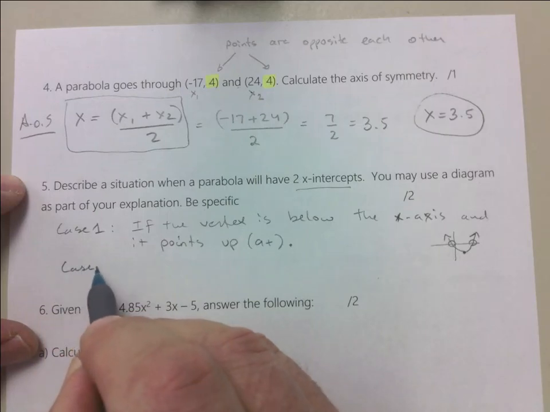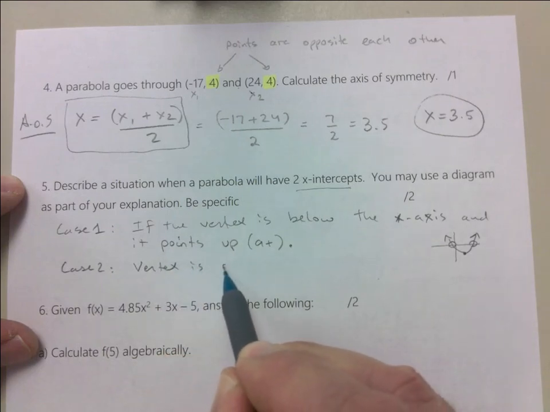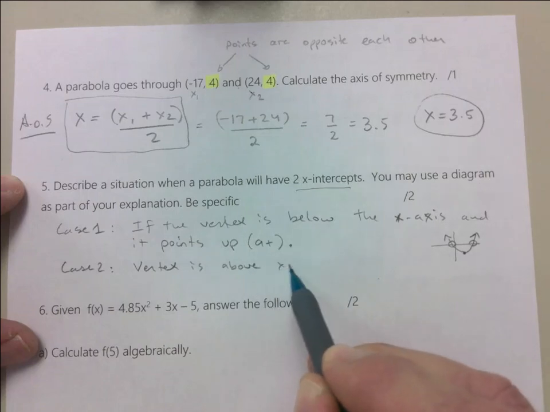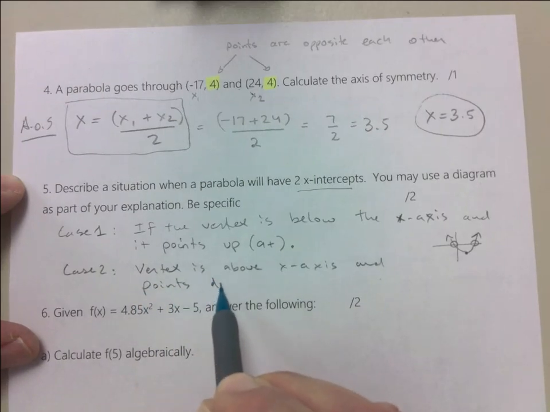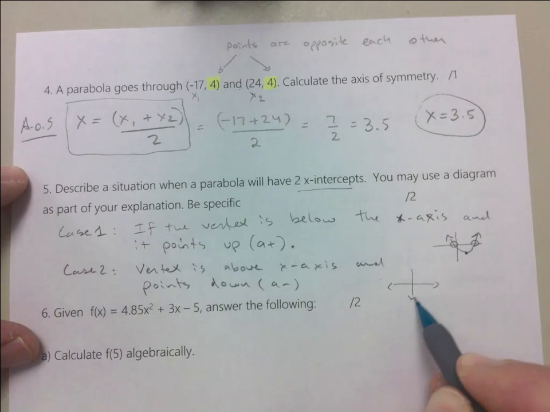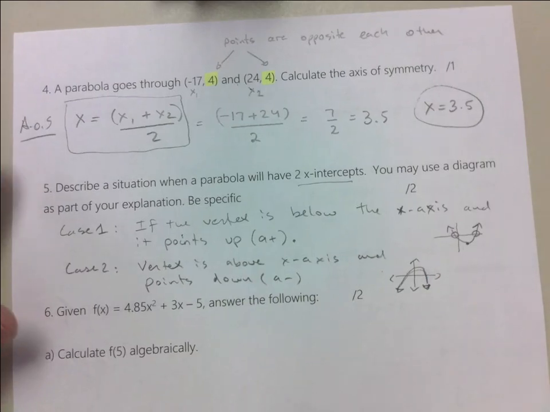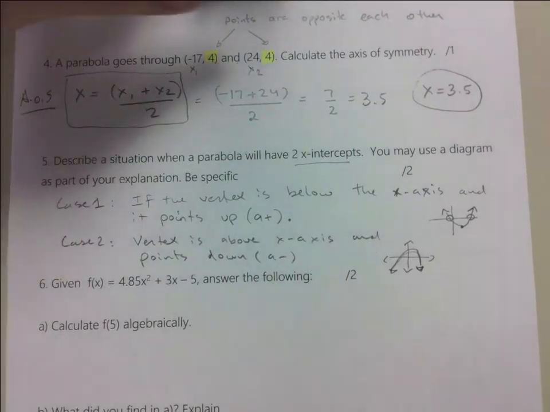Case 2 is the opposite, right? Case 2 is vertex is above the x-axis and points down. A is negative. And there's variations. If you ask ChatGPT, it may have told you something else. If the discriminant, right, we'll talk about the discriminant in a bit, but not yet. But if you talked about that, that's fine. I'll take ChatGPT's answer for now. But this is what I kind of expect on that one.